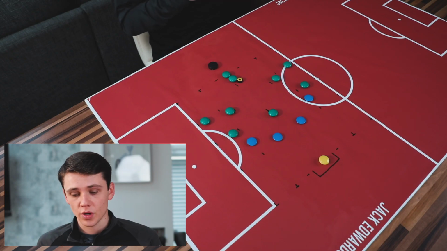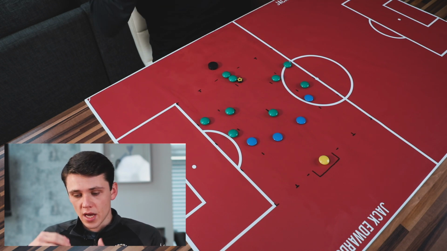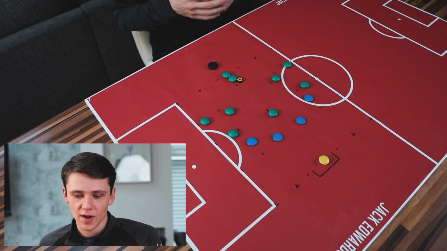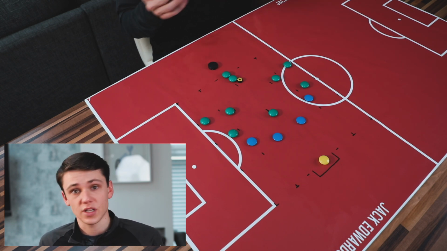So in terms of players, we're going to have 14 players in total this week. It's going to be 13 outfield players plus our goalkeeper. But if you have more or less players, that's fine. We can just adapt the session to how many players that you've got.